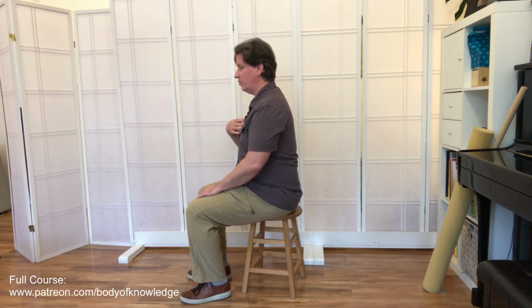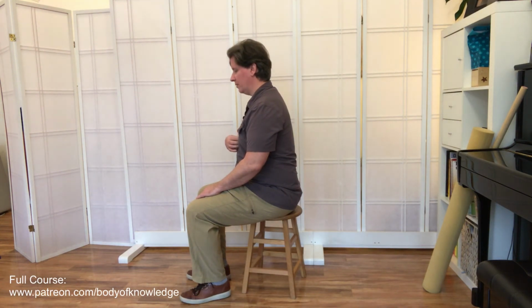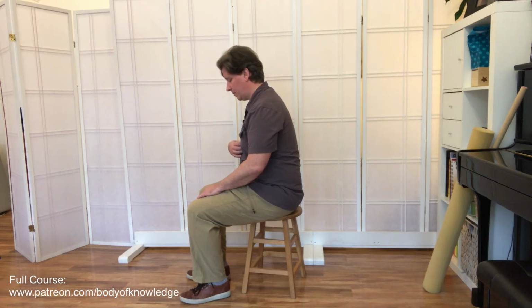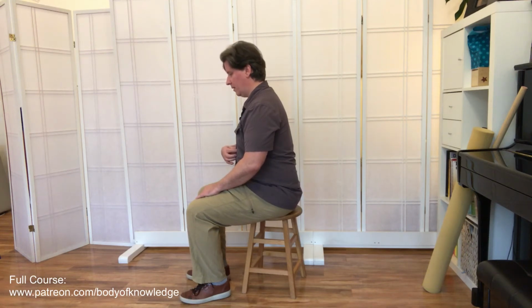And see if you can gradually move your point of intention. In other words, the apex of the rounding, the point that moves back first. Move that point a little bit further down. Here it was up here. Now I moved it a little further down. What kind of space do you have to imagine? What kind of space can you create in this part of your back to allow this to happen? Now I can move it down just below where my sternum ends.